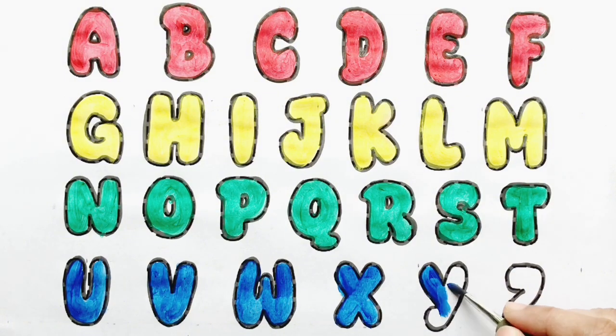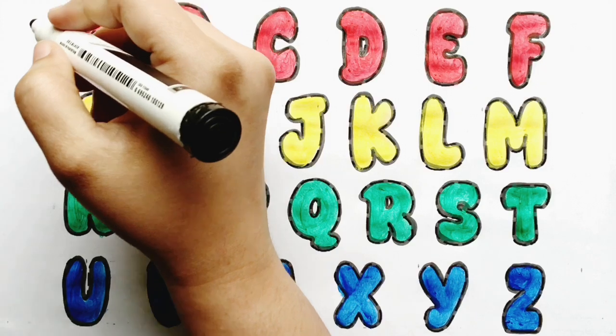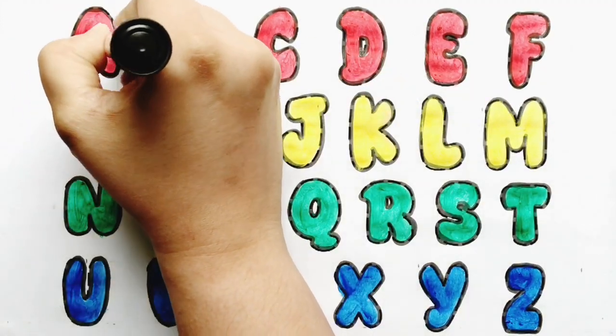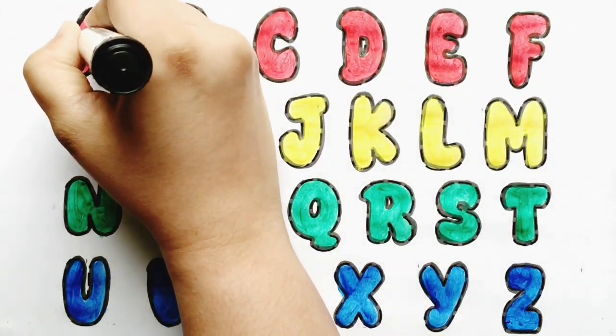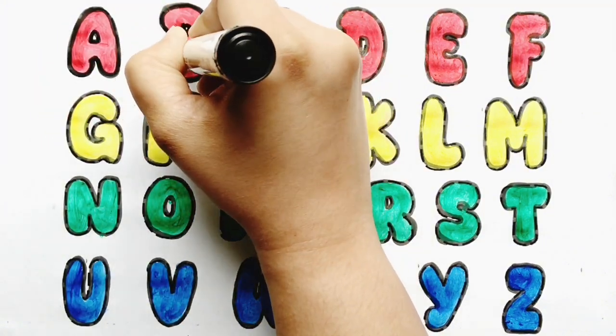1, 2, 3. Y for Yogurt. ABC, count the rhythm and 1, 2, 3, we're singing all together. And Z for Zebra. 1, 2, 3, we're singing all together.